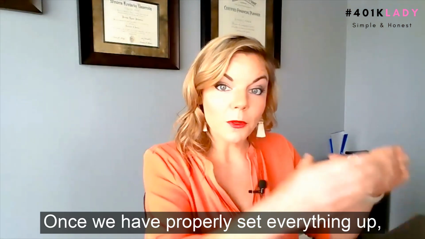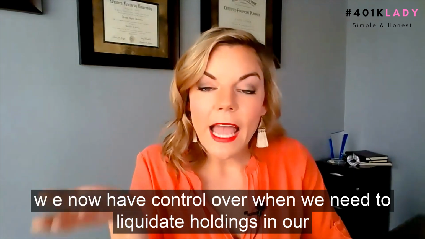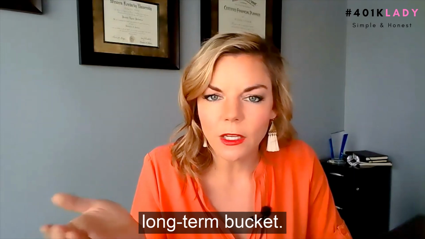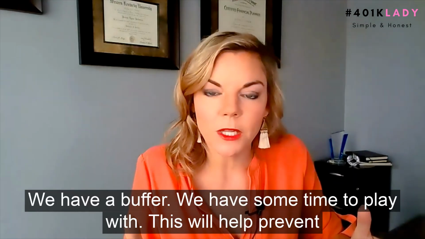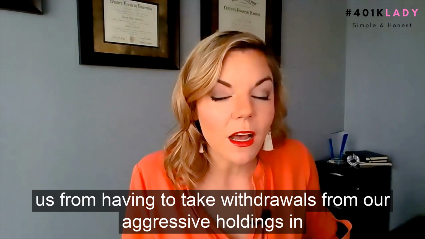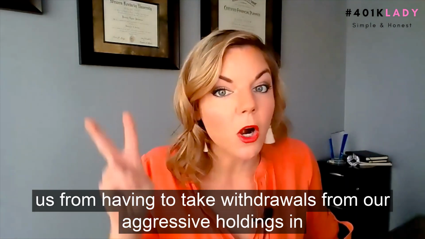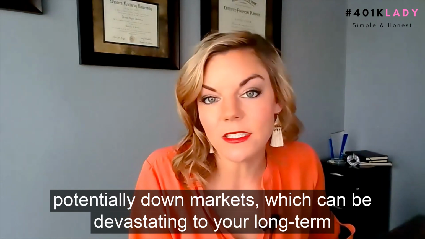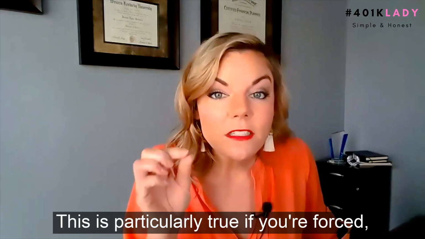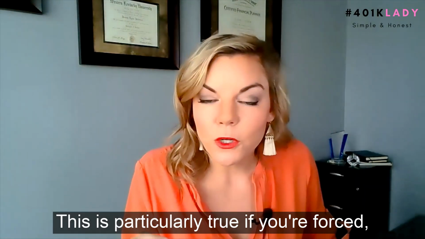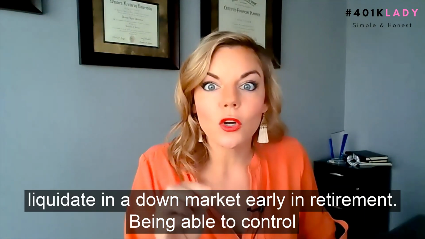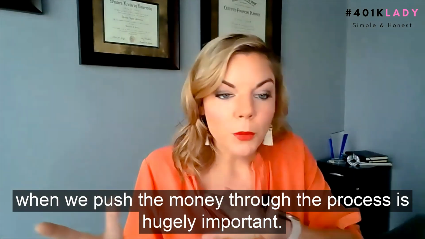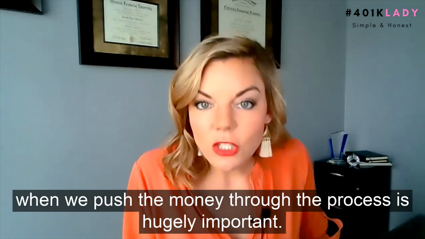Once we have properly set everything up, we now have control over when we need to liquidate holdings in our long-term bucket. We have a buffer. We have some time to play with. This will help prevent us from having to take withdrawals from our aggressive holdings in potentially down markets, which can be devastating to your long-term success. This is particularly true if you're forced to liquidate in a down market early in retirement. Being able to control when we push the money through the process is hugely important.